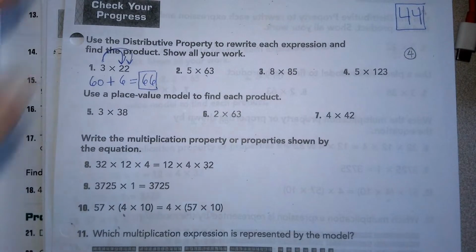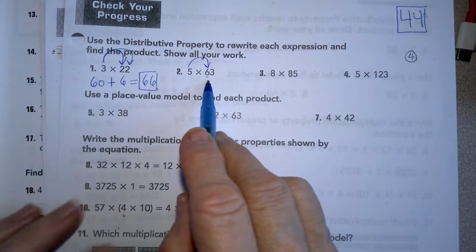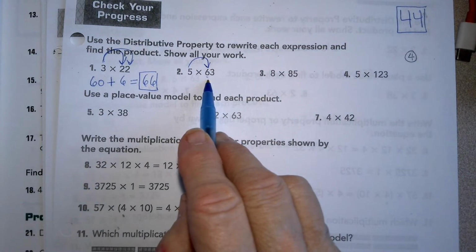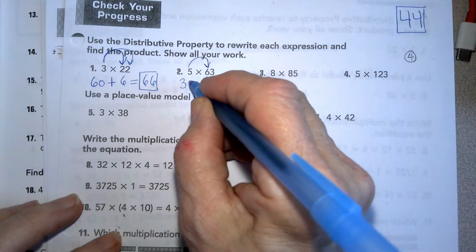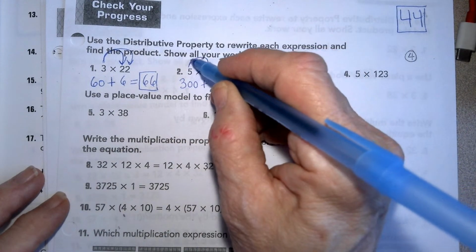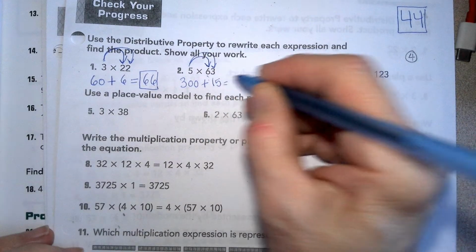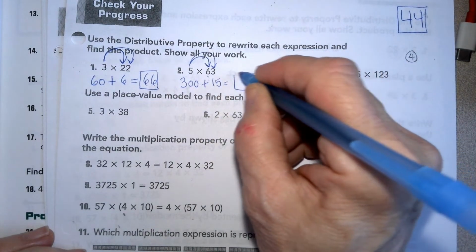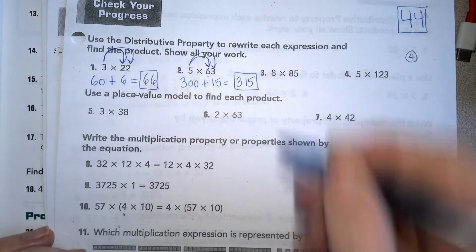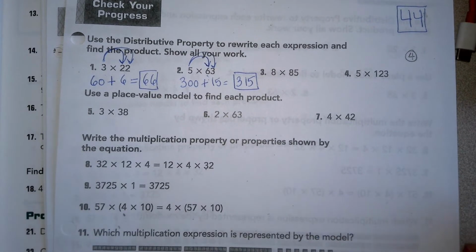All right. So 5 times 6 is 30, but because it's in the tens place, you add a 0. So it's 30 with a 0. So it's 300, plus, then we go to the ones place. 5 times 3 is 15. And that equals 315. Alrighty, then, so we got that one.